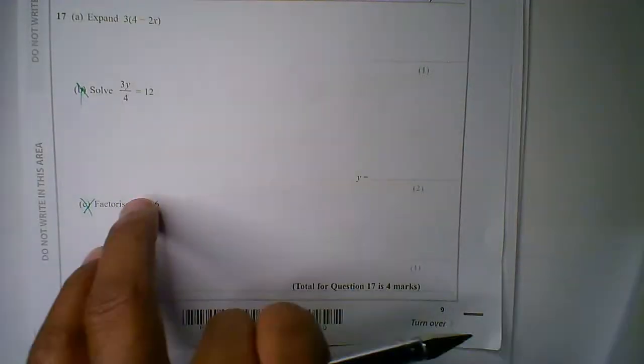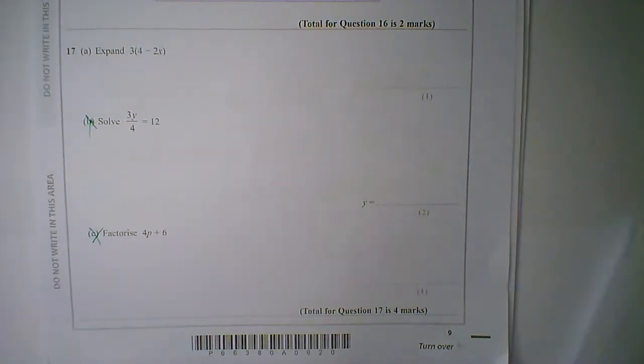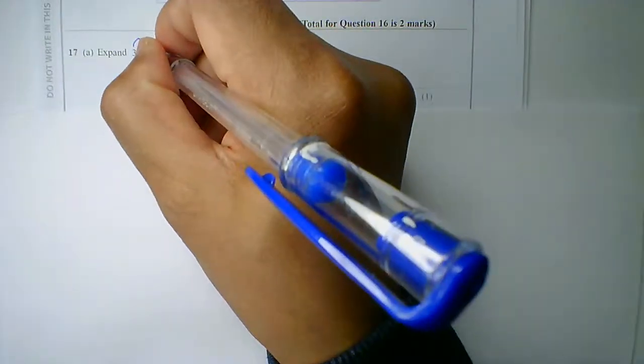Okay, here is the next one. Press pause and have a go. When you are ready, you can press play for the answer. I'm just going to put this in a better position. Okay, so expand the brackets. So I'm going to be multiplying.